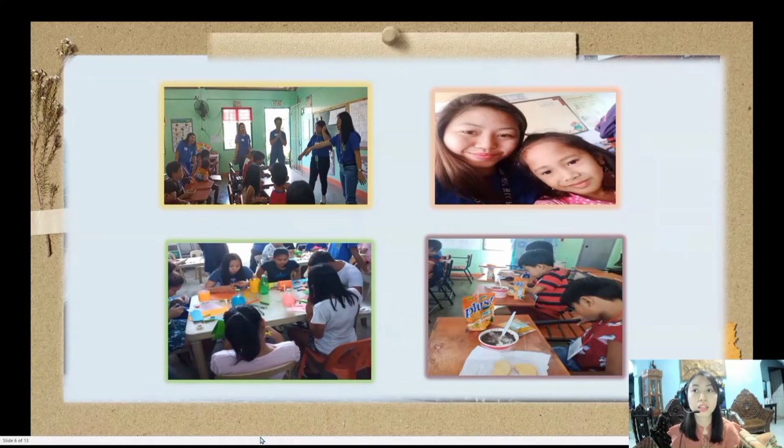We are assigned once a week na magturo sa public school sa mga religion subject. So, these activities, itong mga experiences na 'to, will be very helpful for the students because they can apply it in real life situations.